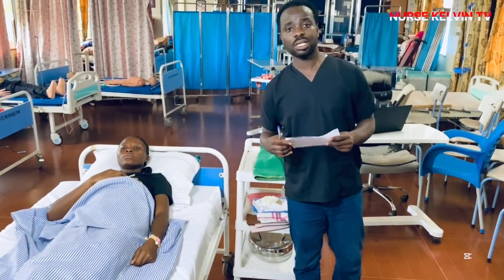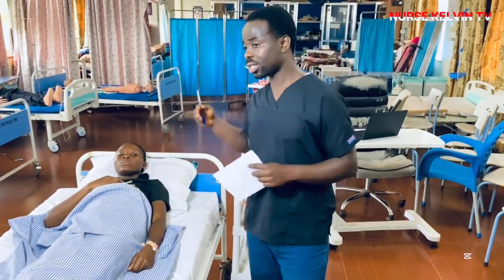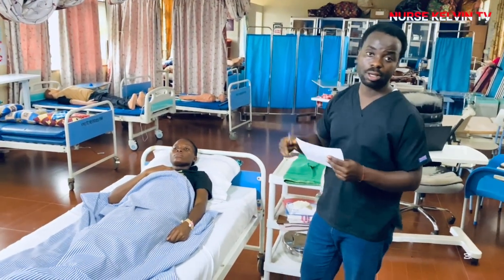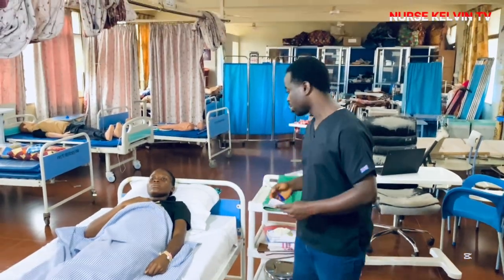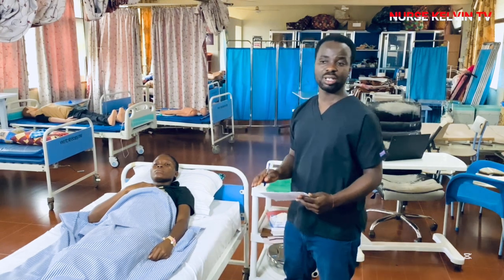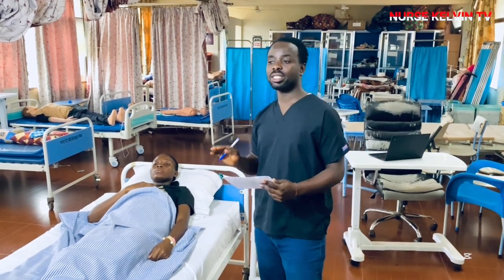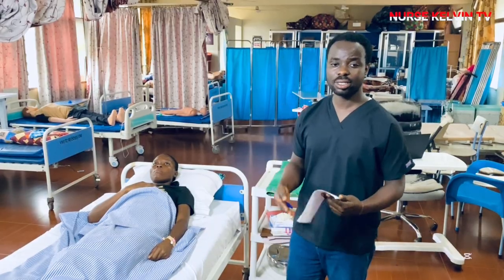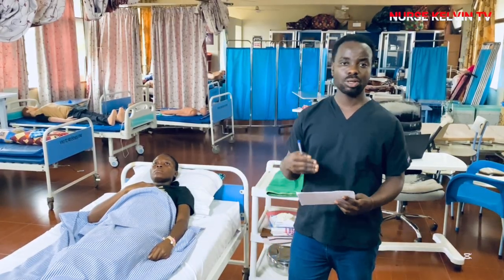So guys, I'm done with the first check. Then the second check, we are checking at the nursing station. Right time, right patient, right medication, and then the right dose.